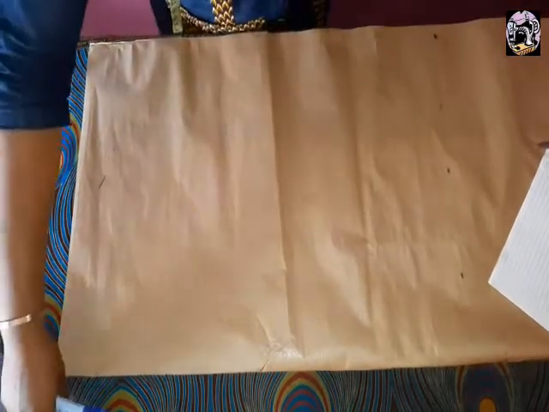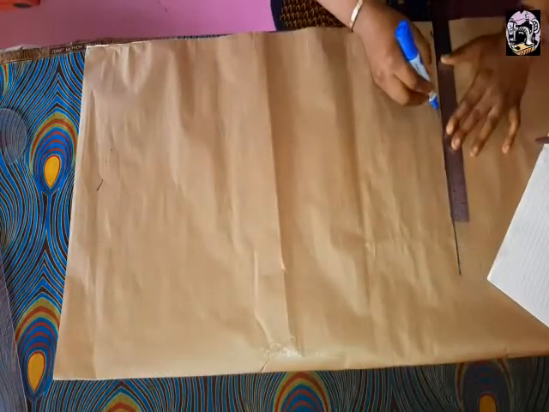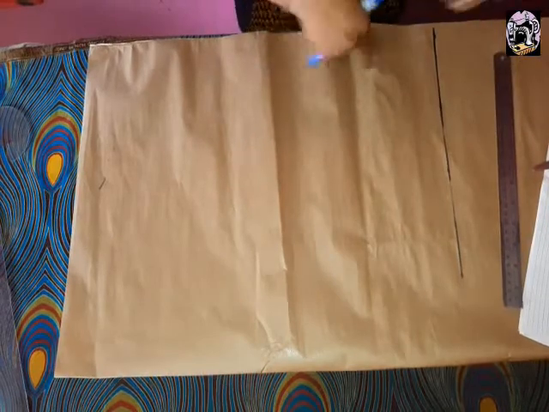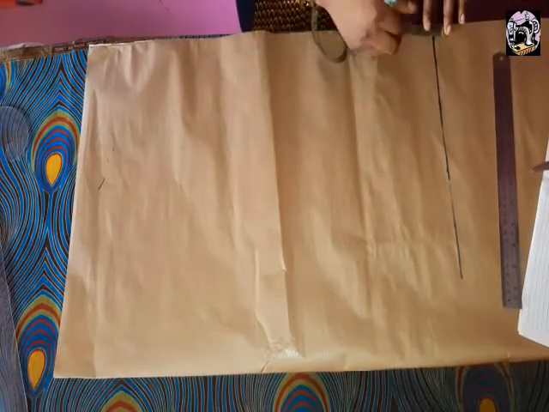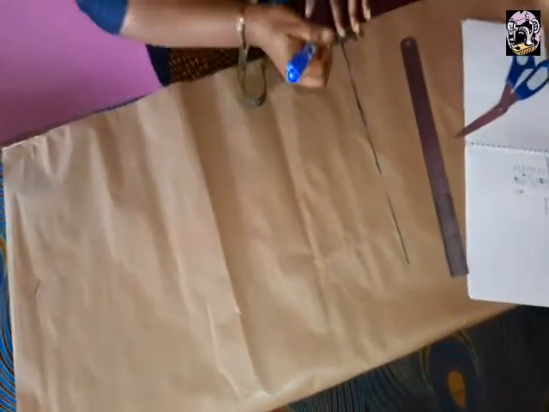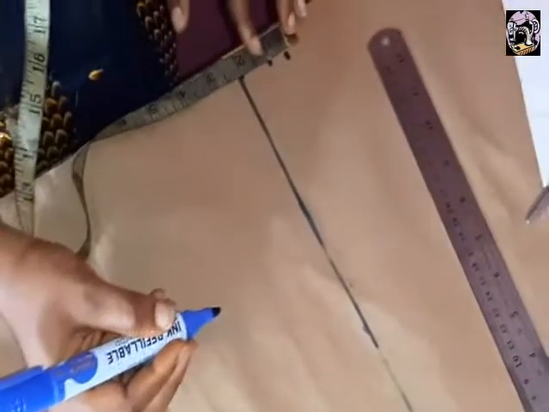Because we have the shaping part at the front side of our body as women, and the back is relaxed, I'm going to come down here and add 1 inch for my hemming. I'm going to come up again and add another ½ inch around here and add another ½ inch.